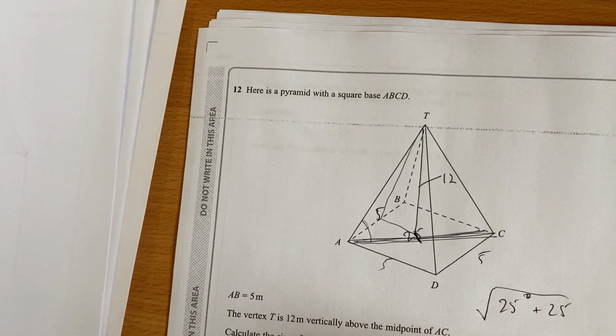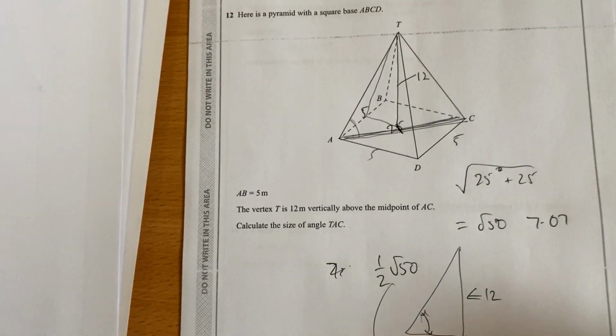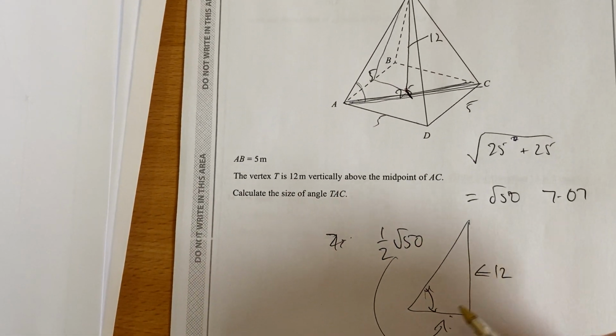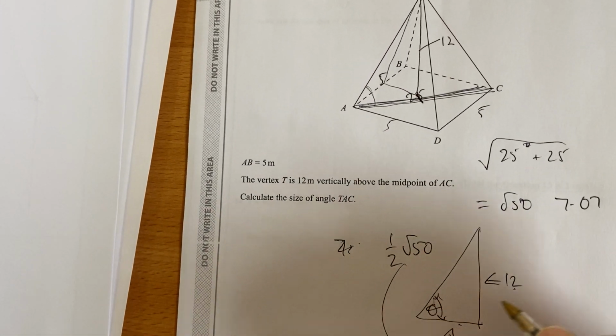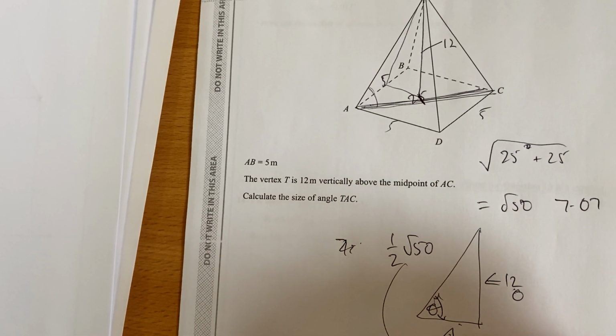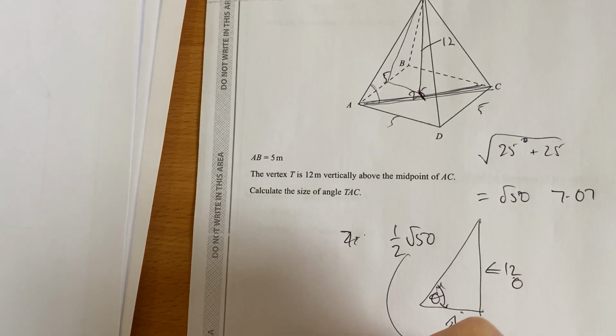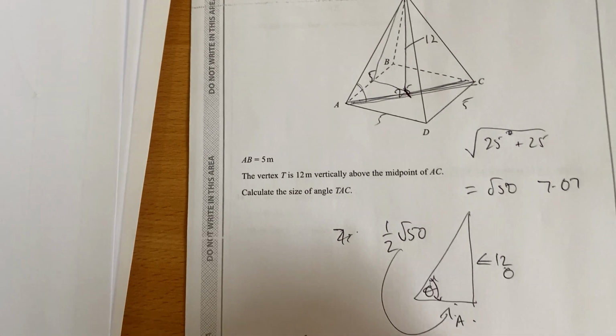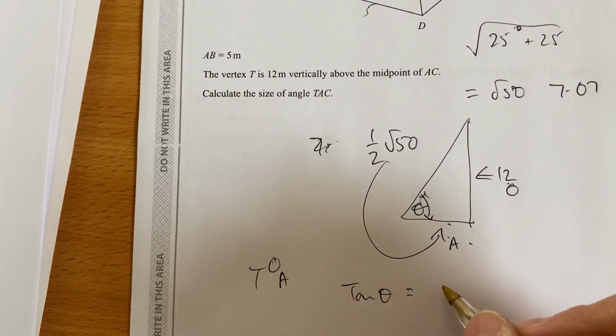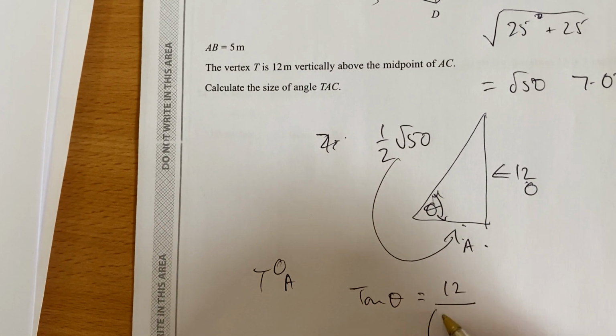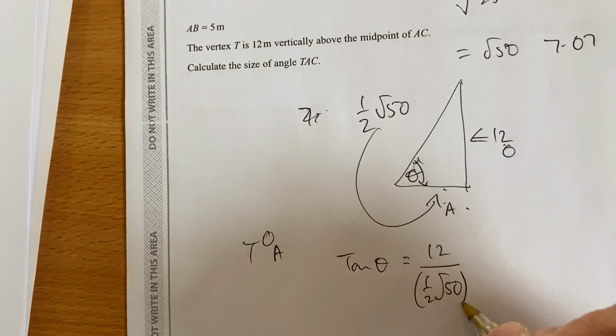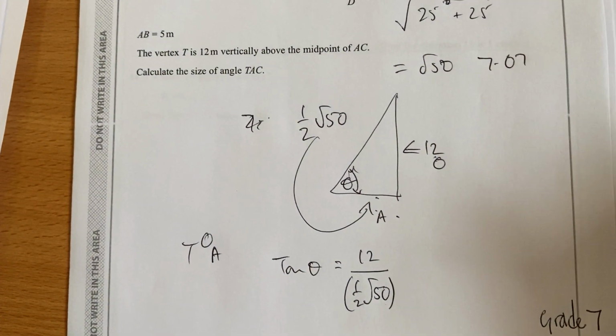That is 12. Now I can work out what length happens there. So this is my theta, that's my opposite. This is my adjacent. So I'm going to use TOA. So tan theta equals the opposite 12 over this messy, but I'm leaving it like that. I don't want to make rounding errors.